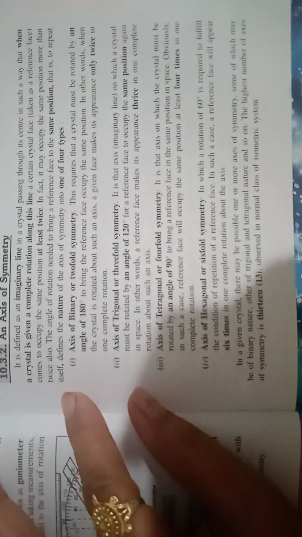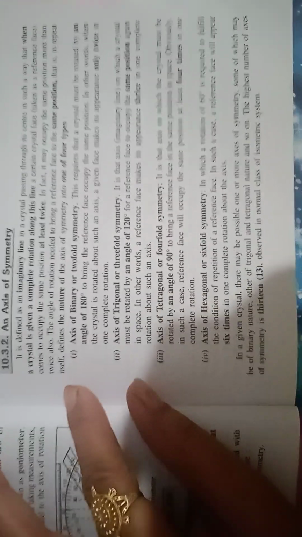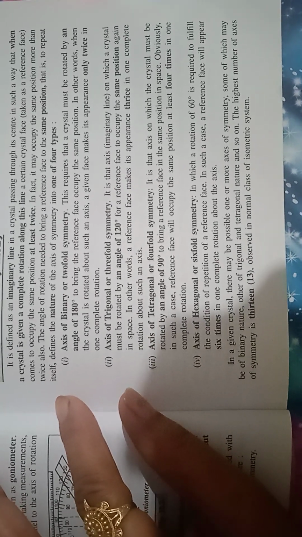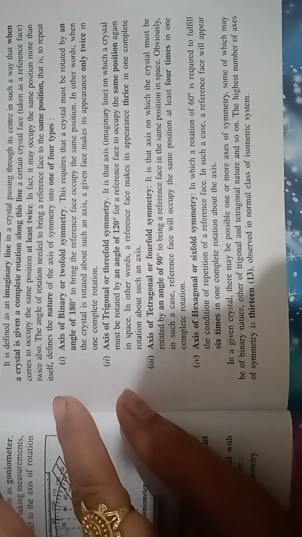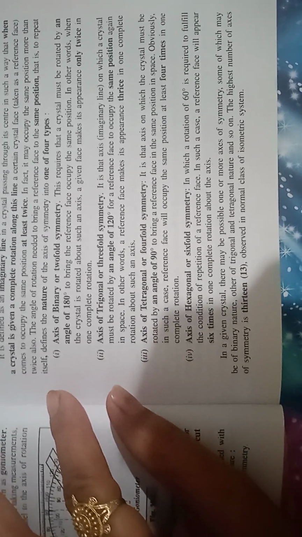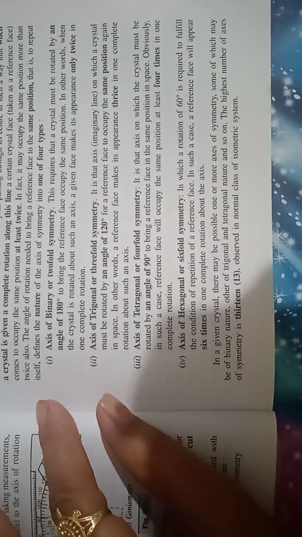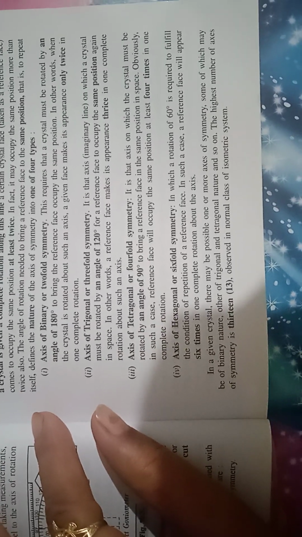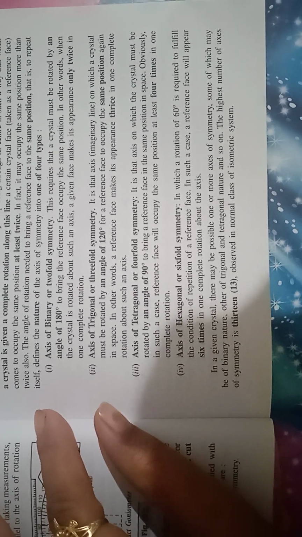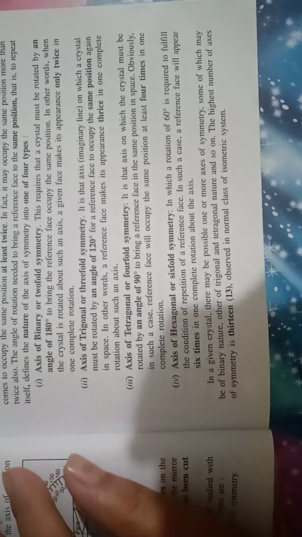The angle of rotation needed to bring a reference face to the same position so that it repeats itself defines the nature of the axis of symmetry into one of four types. Axis of binary or twofold symmetry: this requires that the crystal must be rotated by an angle of 180 degrees to bring the reference face to the same position. In other words, when the crystal is rotated about such an axis, a given face makes its appearance only twice in one complete rotation.